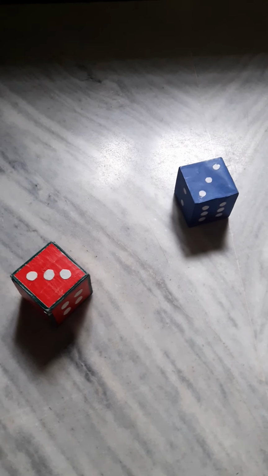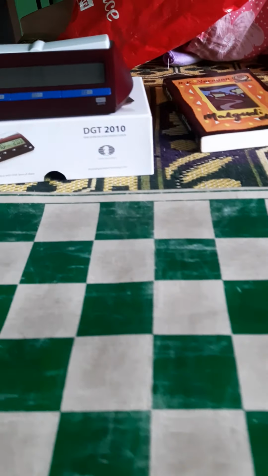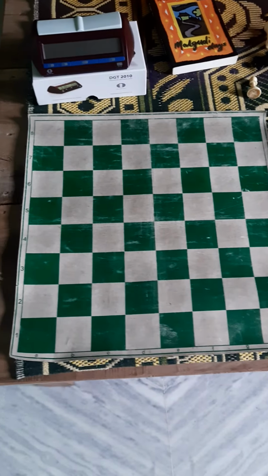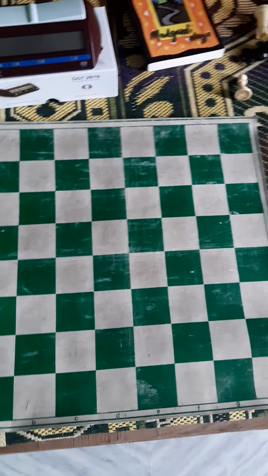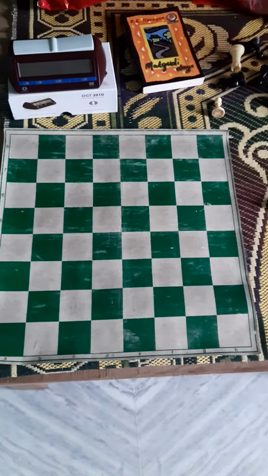Before that, let us go to the chessboard. There is a chess board. There are 64 squares here. Out of them, 32 are white and 32 are black.